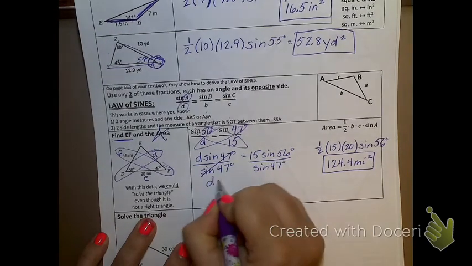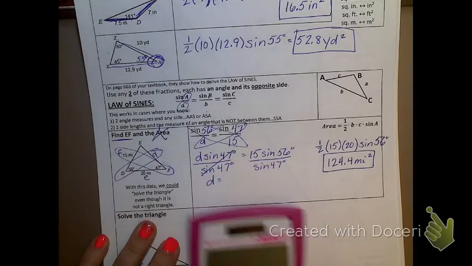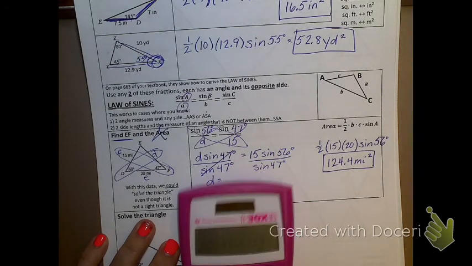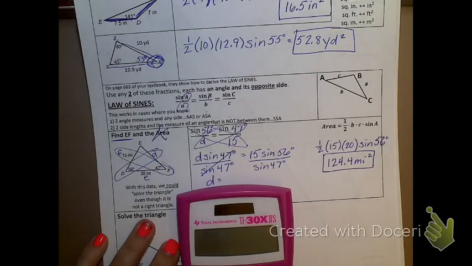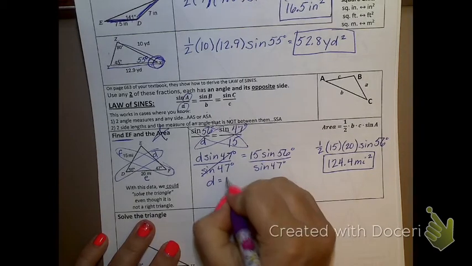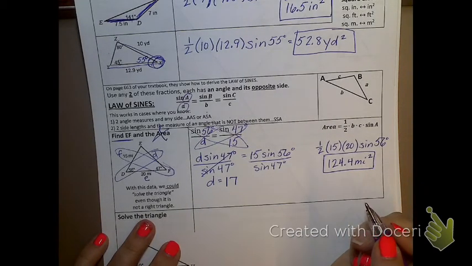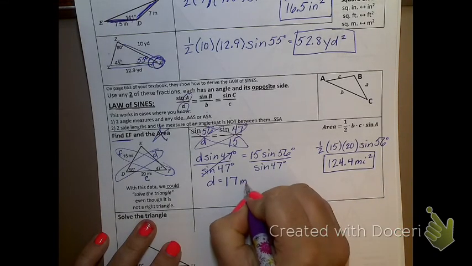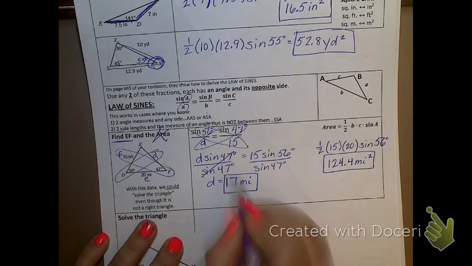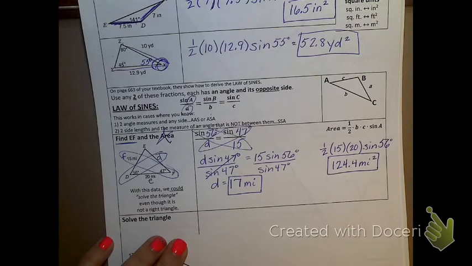So d is equal to 15 sine 56 divided by sine 47. I like to hit enter there just to see where I'm at. And I get 17.00, which I'm going to round off to 17. And what am I going to label it as? 17 what? Miles or miles squared? Miles, because it's not an area. Area would be miles squared. So little d is equal to 17 miles.